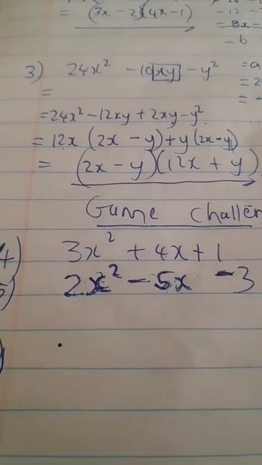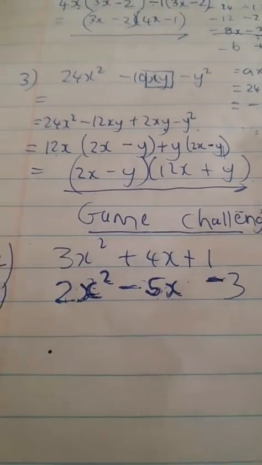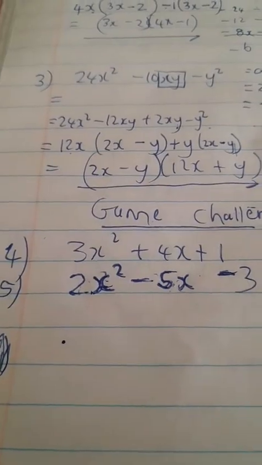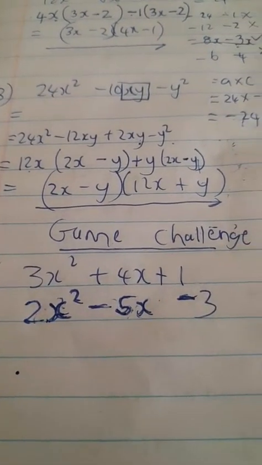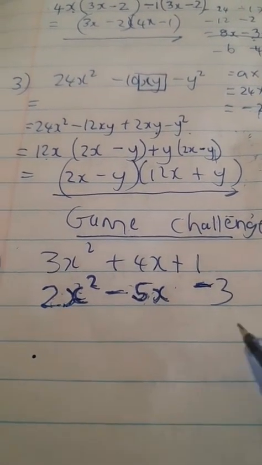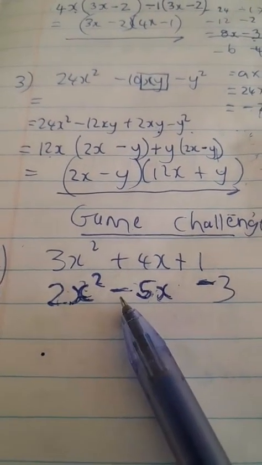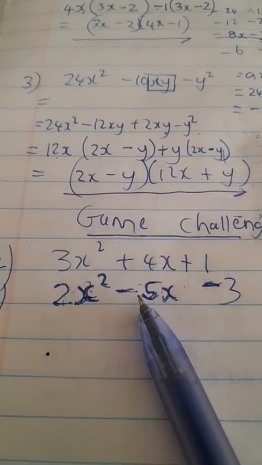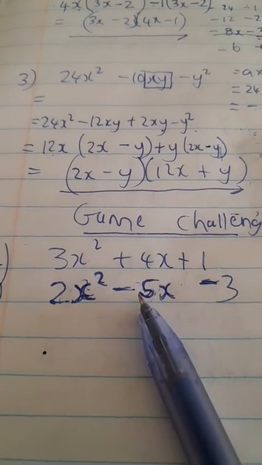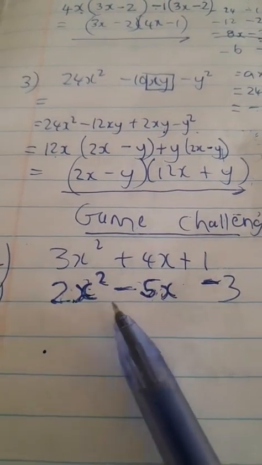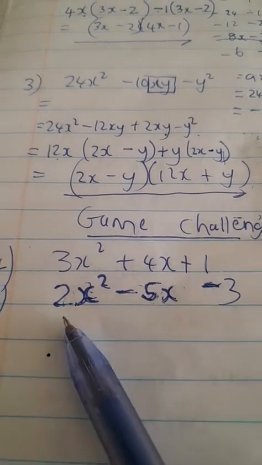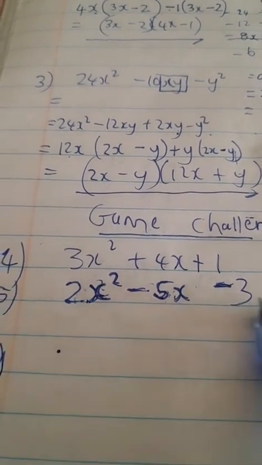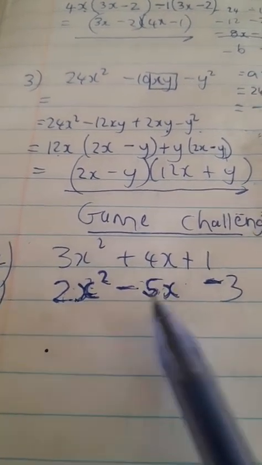Okay, how easy, how simple. You guys just got that with so much ease. And then the last one, guys, the very last one, before I share with you the rest that you need to do for homework, for your game challenge. Did we complete this one as well? 2x squared minus 5x minus 3. Can we write our answers for number 2?